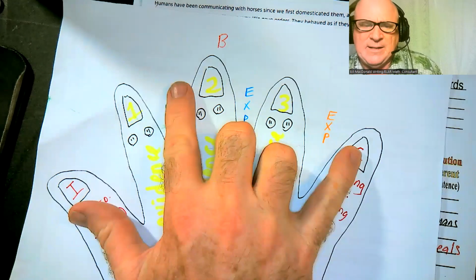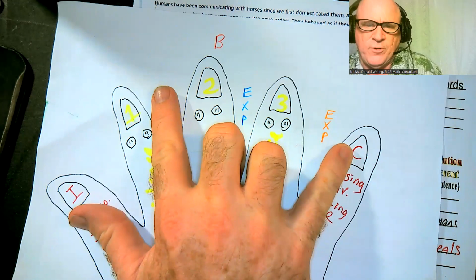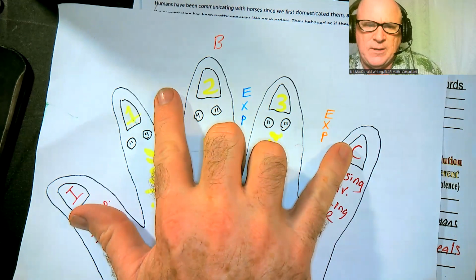So in sign language, you only use your thumb, your pointer finger, and your pinky.